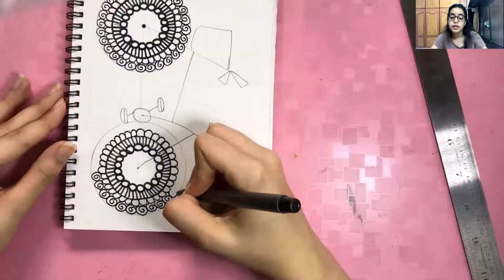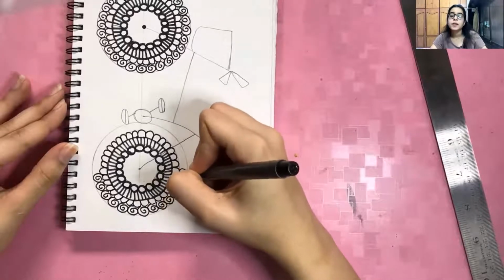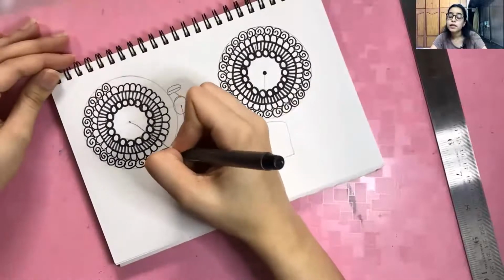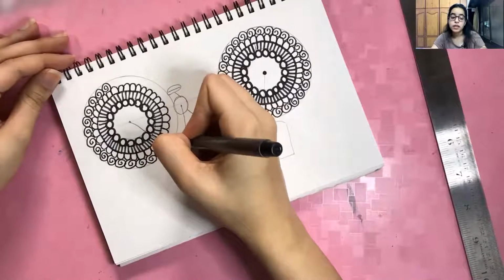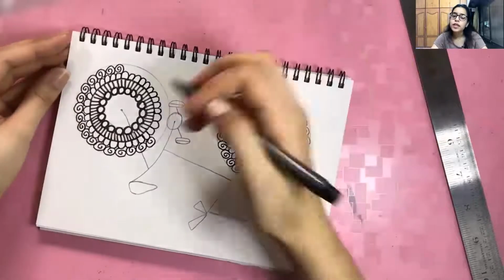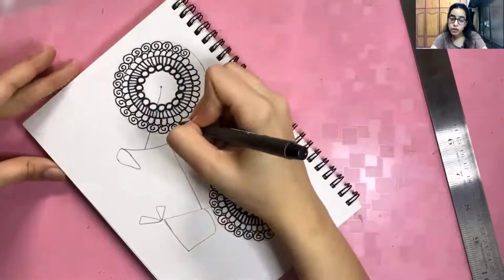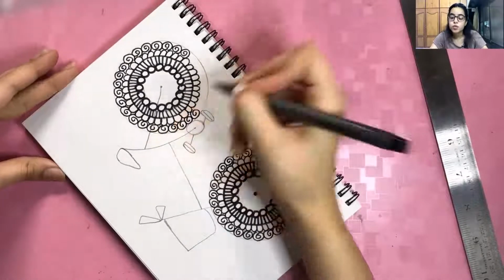As I said many times already, you can just focus on one wheel at this moment and then complete the other wheel later on. But if you feel that the speed is comfortable enough to complete the entire set of circles, both the wheels, you can just go ahead.